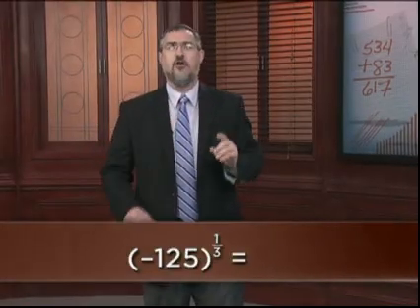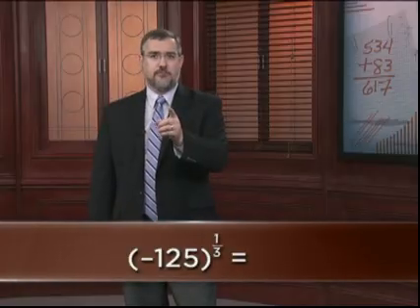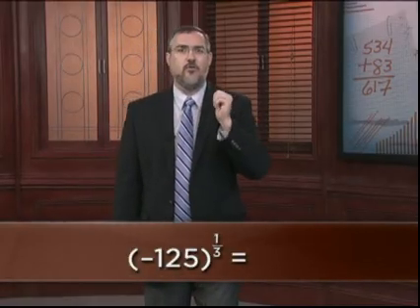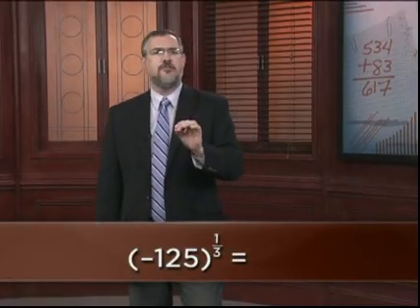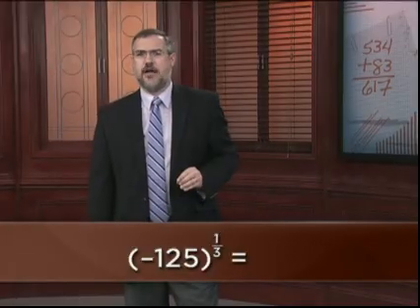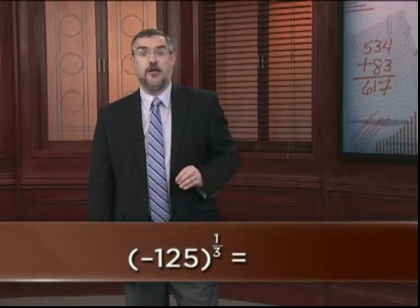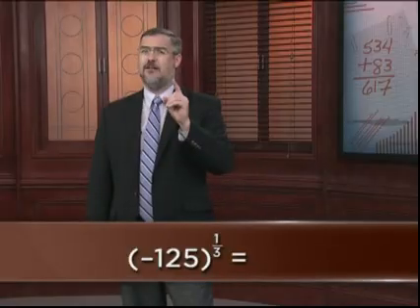Now, let's close with one more problem of this type, just to again get a feeling for the different things that can happen when you're working with raising numbers to a fractional power. Let's find the number negative 125 raised to the 1/3 power. Now, this problem should remind you of the example that we just did, but now there's a negative sign in front of that 125. Is that going to cause us trouble? Well, let's see.